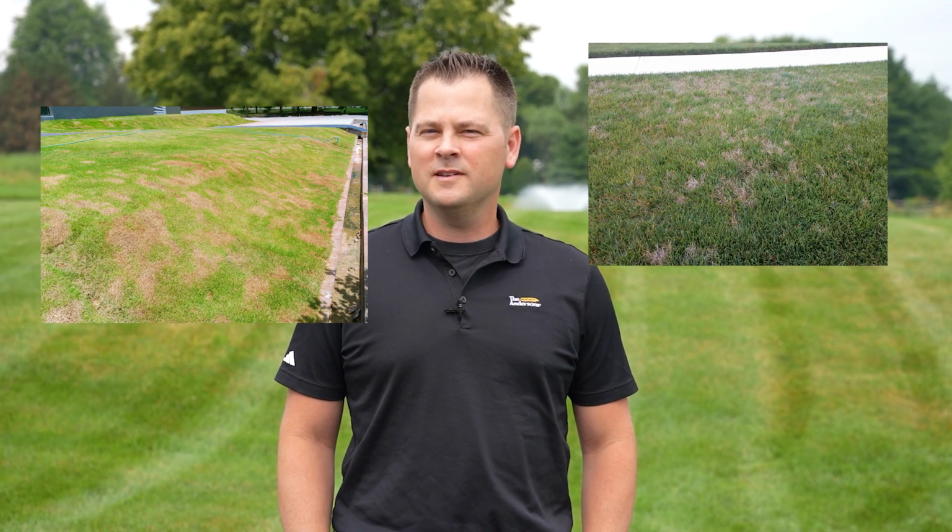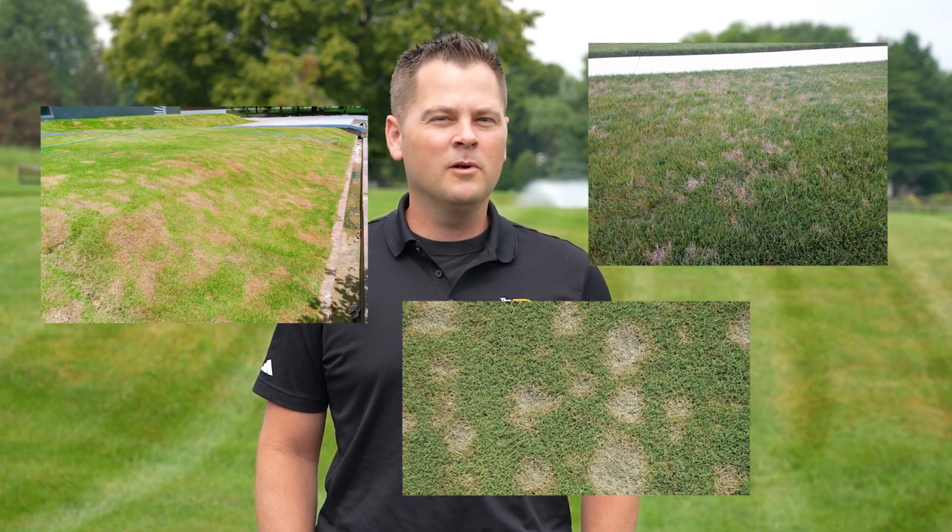Have you ever wondered why those brown patches, tan speckles, and weird rings show up in your lawn? Well, it might not be what you think. Today we're going to dive into the most common lawn diseases and how you can stop them in their tracks.